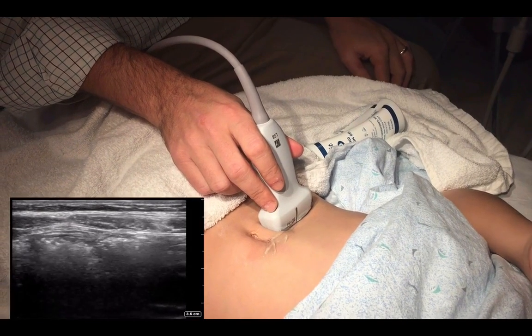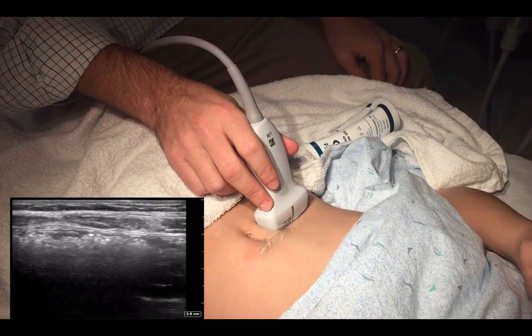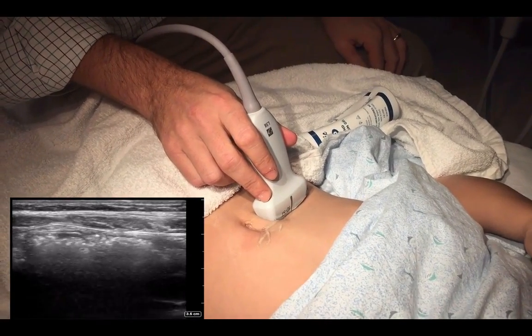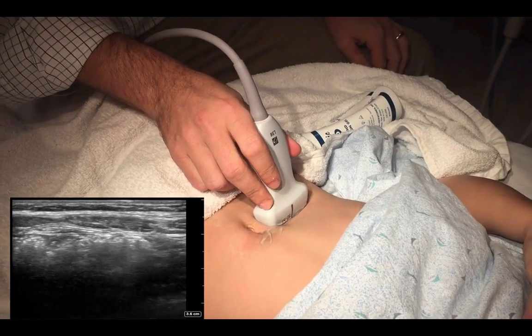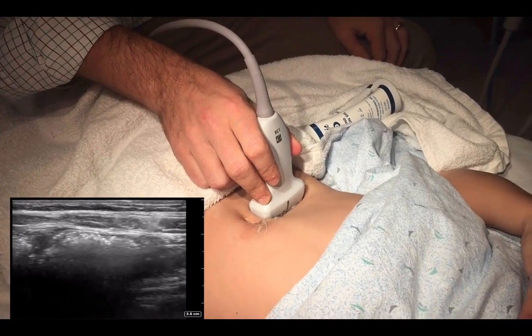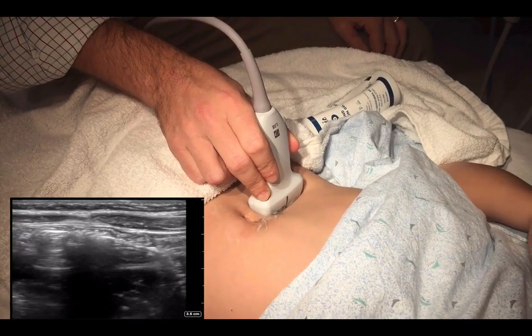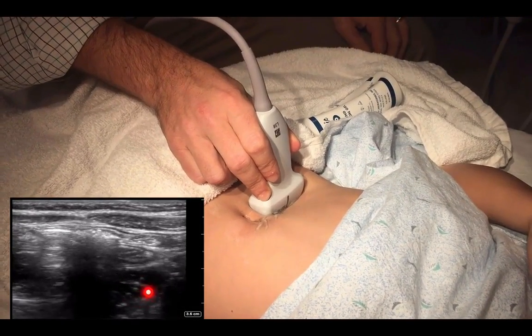As we're scanning, we also want to employ some graded compression. This involves some gentle pressure on the probe to get rid of some of our overlying small bowel structures, and just enough so that we can see the psoas muscle come into view as it is in the bottom right of the screen.